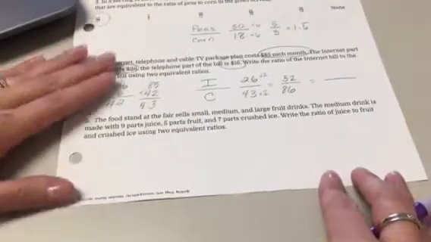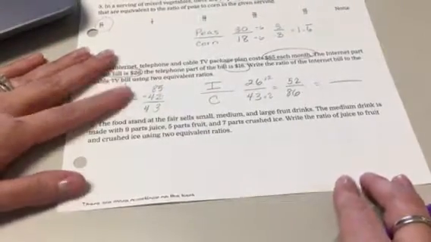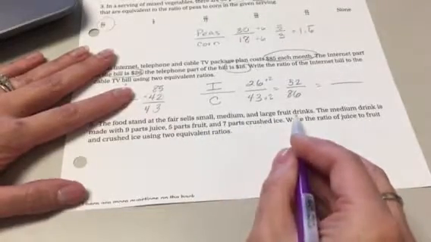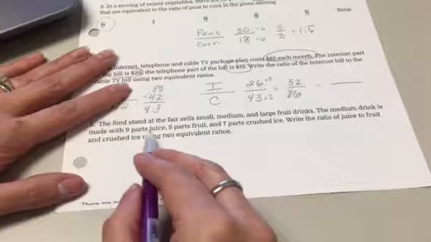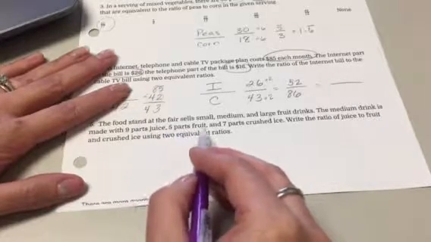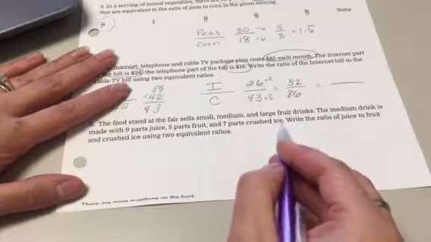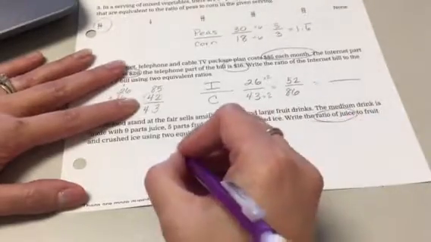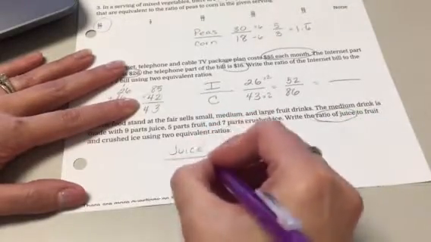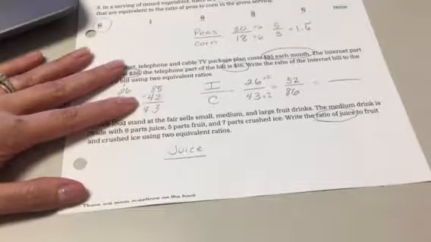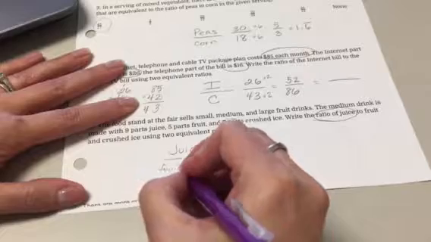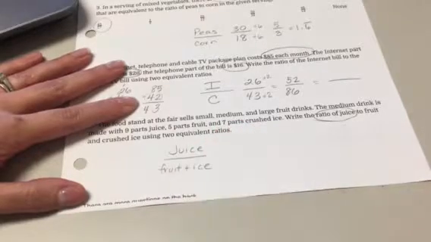All right, take a look at number 5. The food stand at the fair sells small, medium, and large fruit drinks. The medium drink is 9 parts juice, 5 parts fruit, and 7 parts crushed ice. What's the ratio of juice? So the top part is going to be how much juice there is. The bottom part is going to be fruit and crushed ice together.